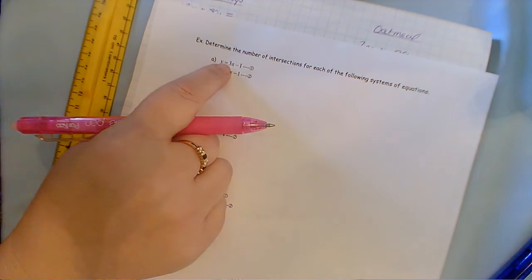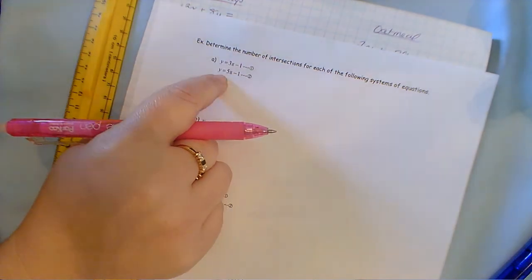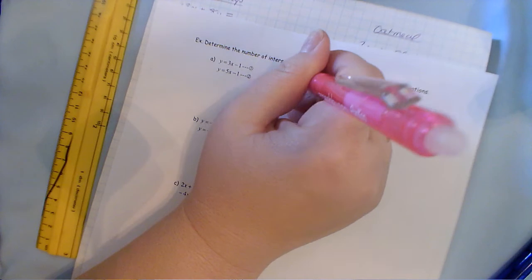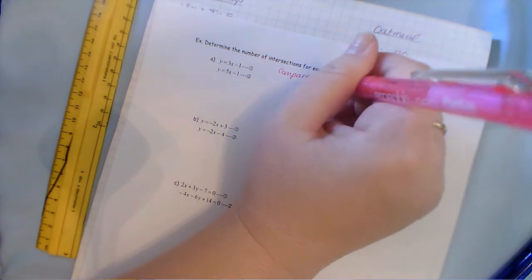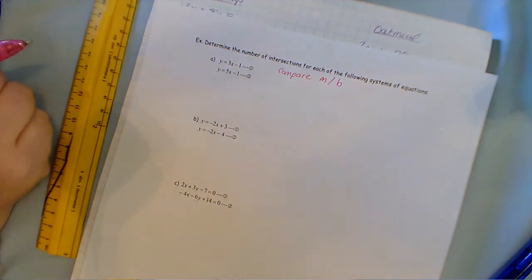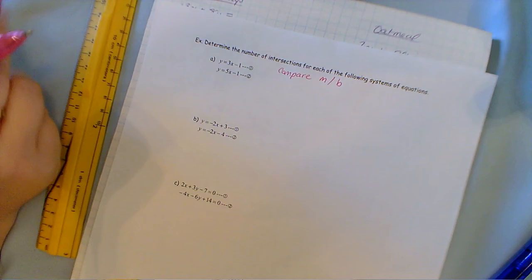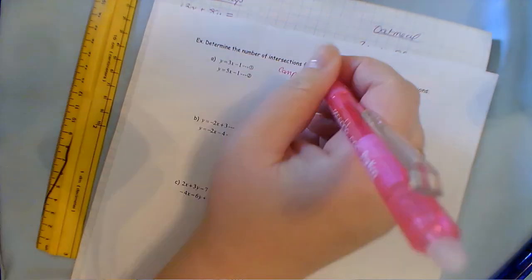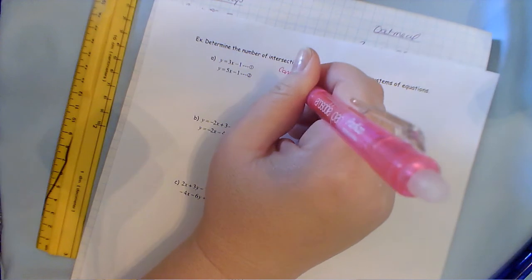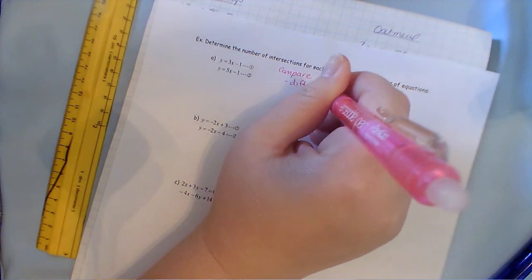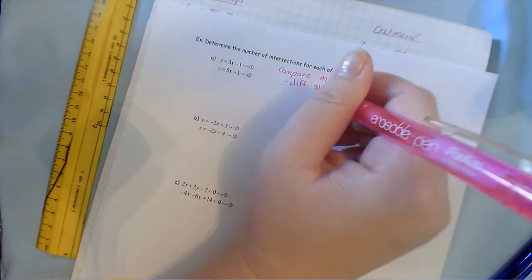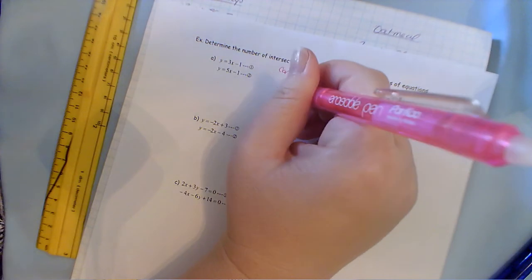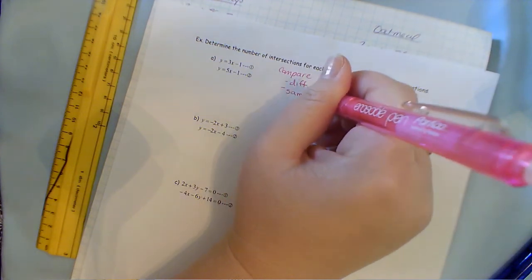So notice that you're given y equals mx plus b, y equals mx plus b. So in this case, we're just going to compare slopes and y-intercepts with each other. What we're interested in to know are, do the slopes match, do the y-intercepts match? So here we have different slopes, same y-intercept. So different slopes, so they're not parallel, they're not coincident, but we happen to have the same y-intercept.